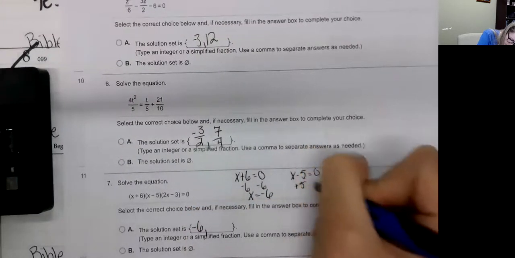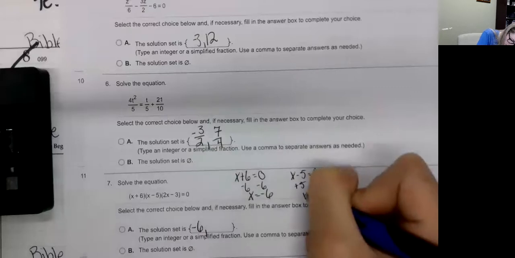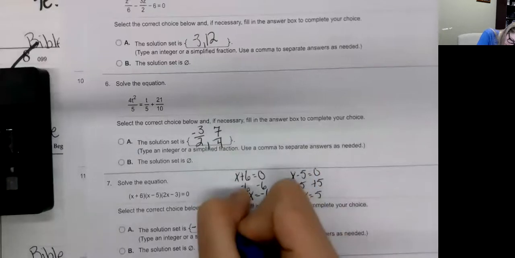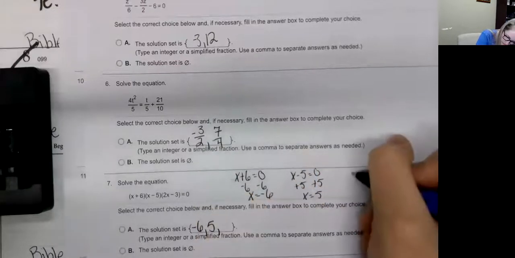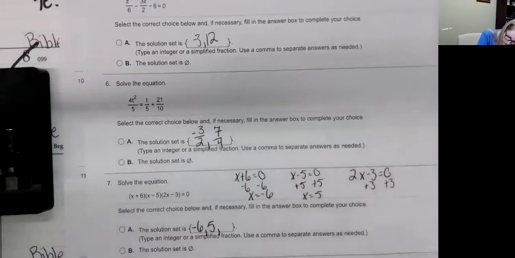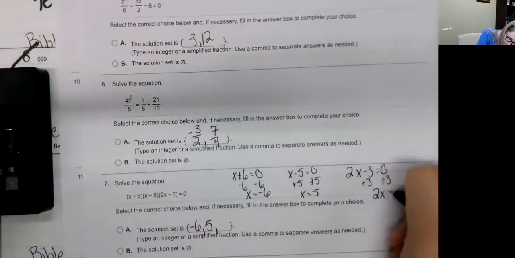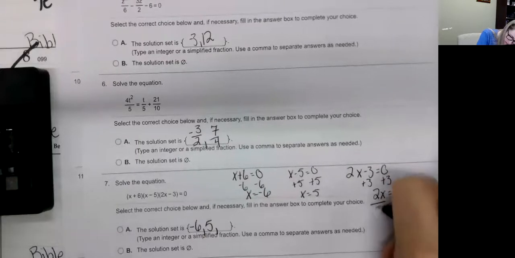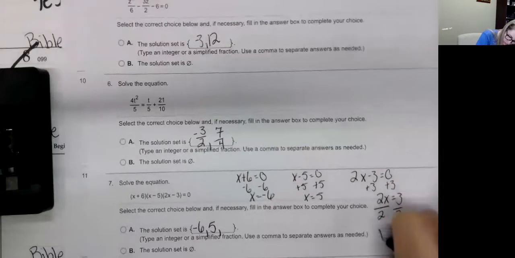So I'd add my 5 here. So x equals 5 is one of them. Then we have 2x subtract 3 equals 0. I add my 3 and have 2x equals 3. Then I would divide by 2. So x would equal 3 halves as well.